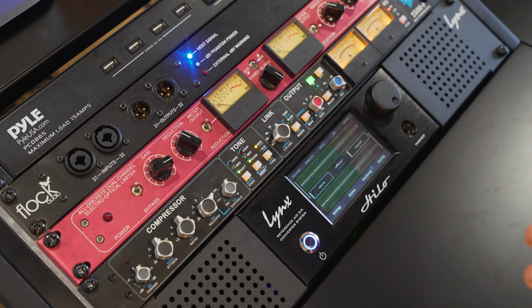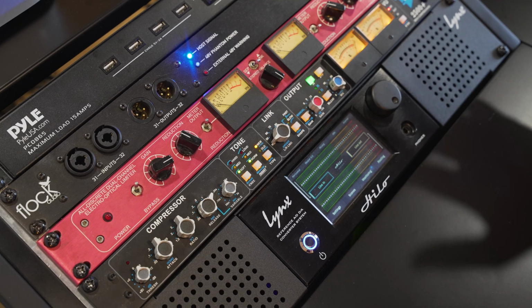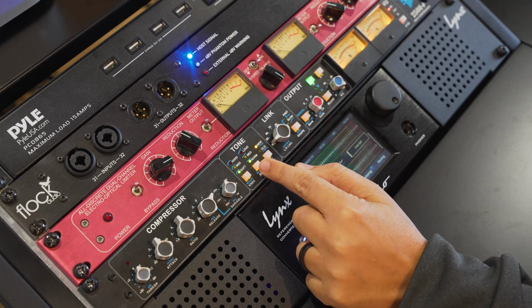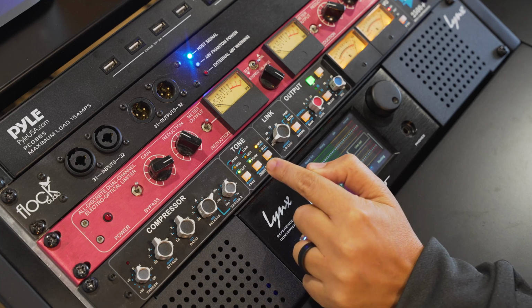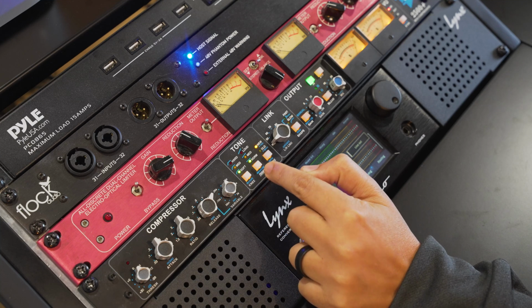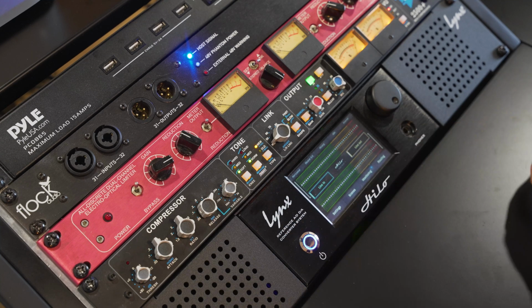So if it has a lot of low end, it'll engage fully from that low end, or if it's balanced, depending on the genre, it'll just engage the compressor depending on what audio signal you're sending on a full frequency range without making any adjustments to it.